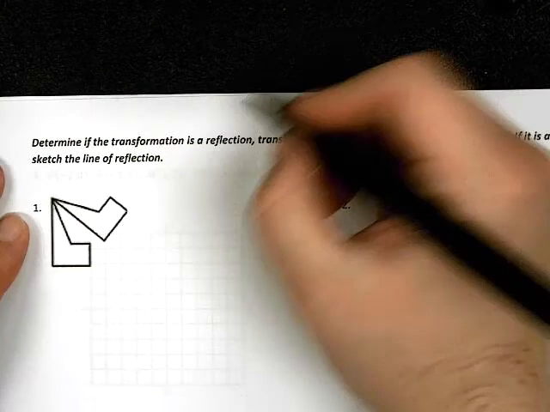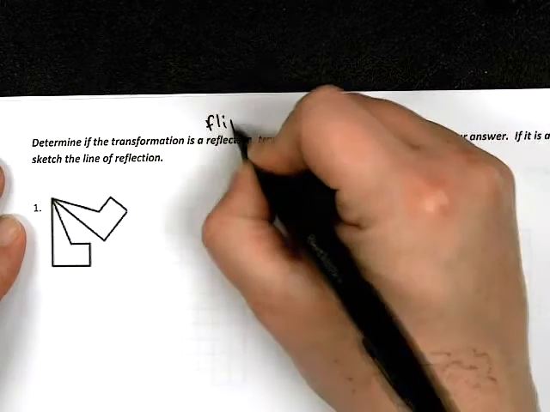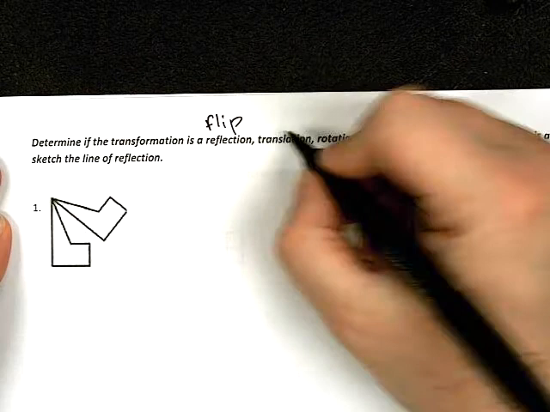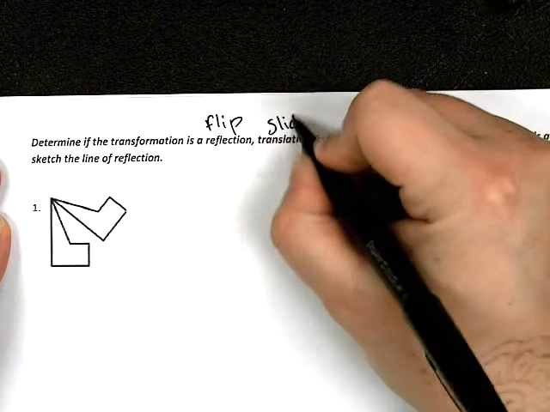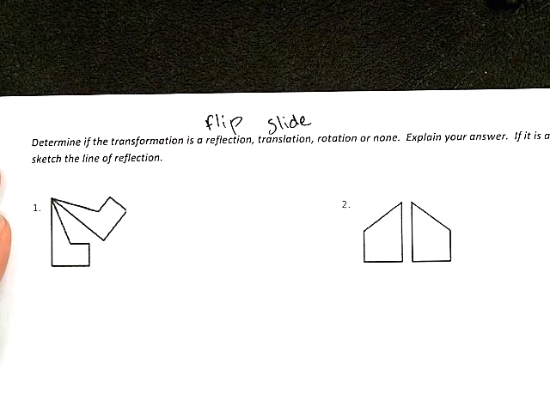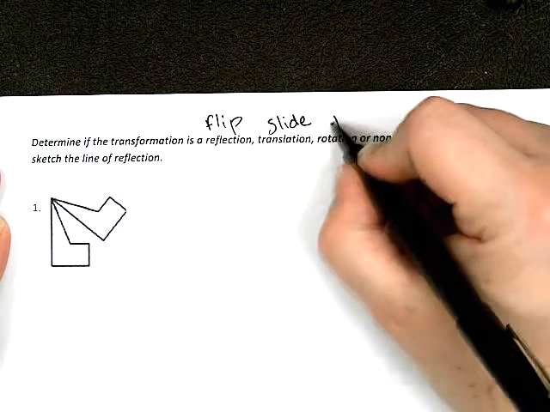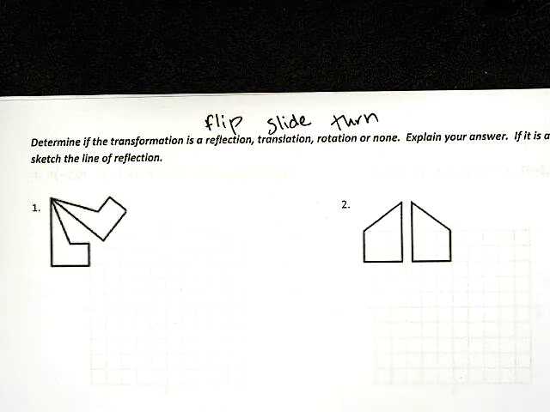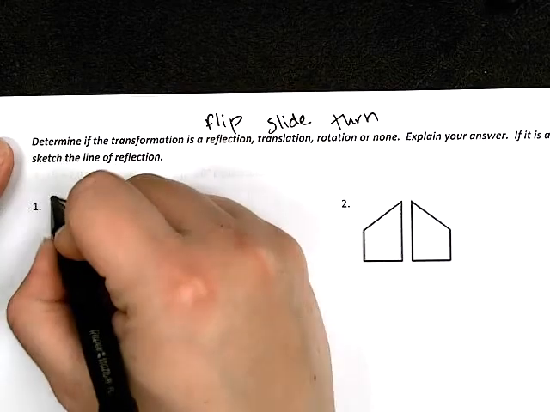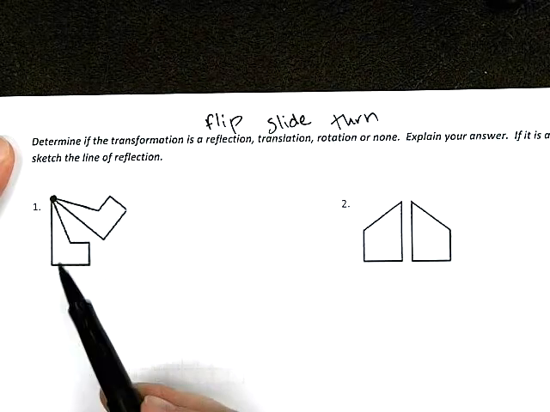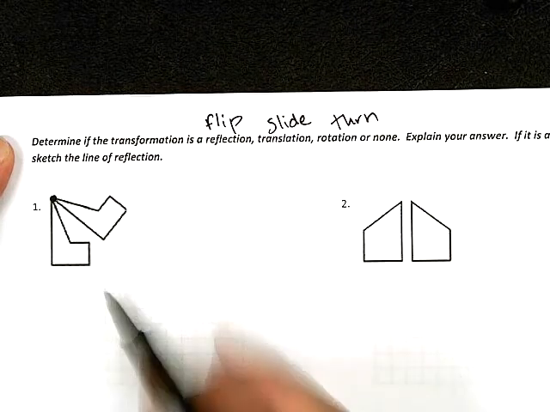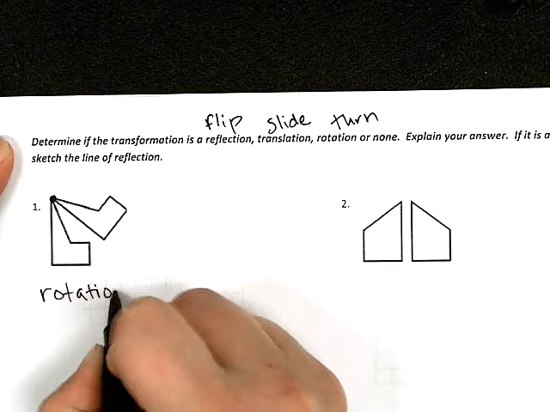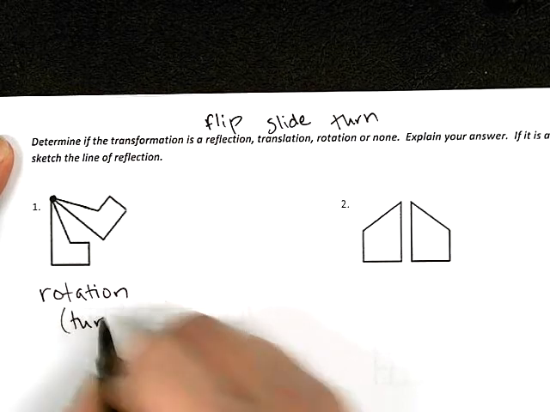So remember, reflection, the word we use there is flip, right? Reflections are flipped over a certain line. Translations, we think about a slide. And then rotation, we're talking about turning it. So if you take a look at number 1, we've got this fixed point right here, and our figure is just turning that direction. So this one is a rotation, and that's because it's turning.